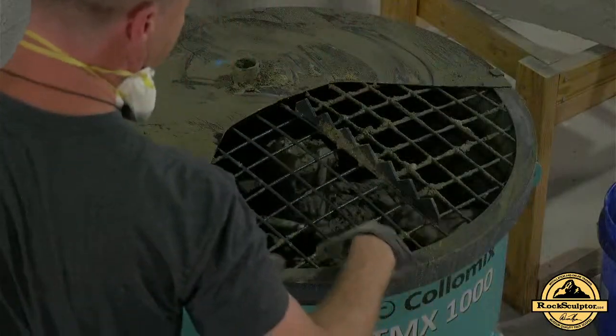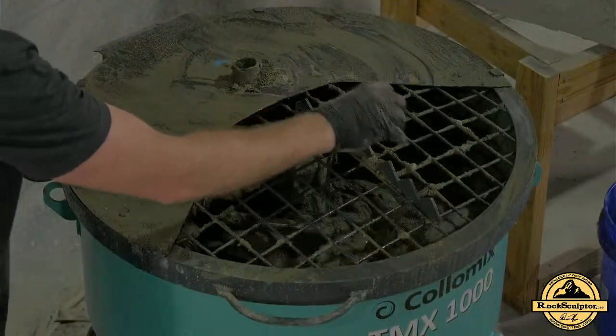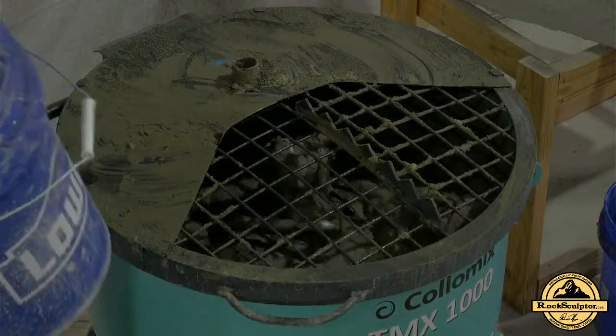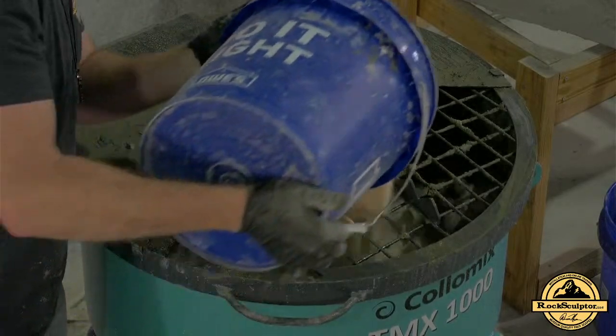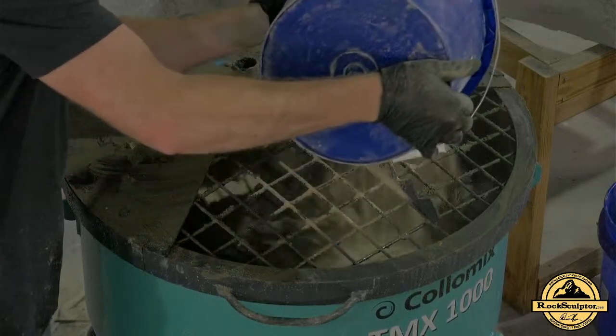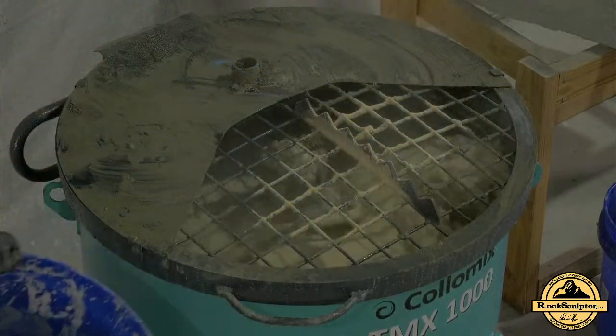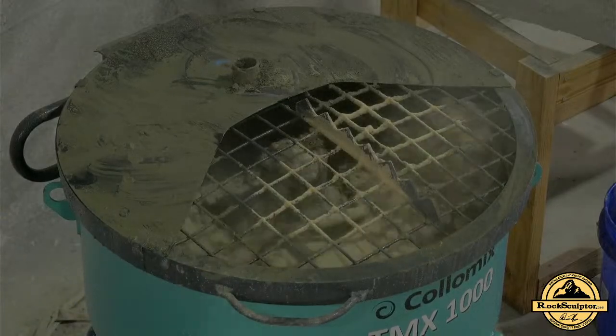You can see the consistency. This is what we got left. Add that in. Hold back a little bit.